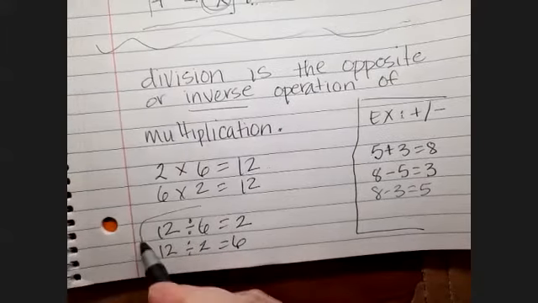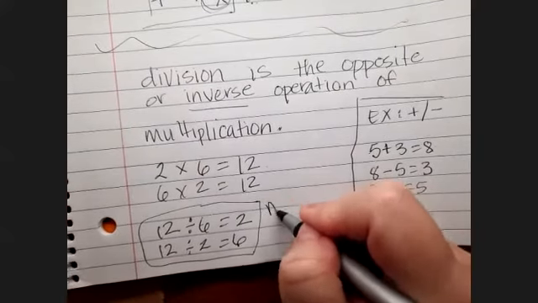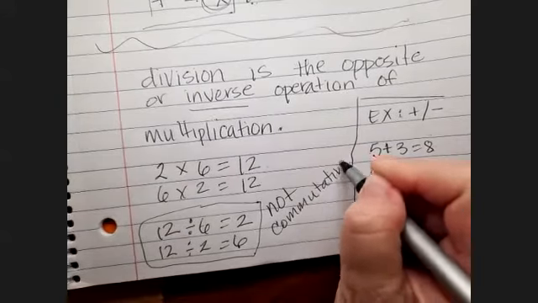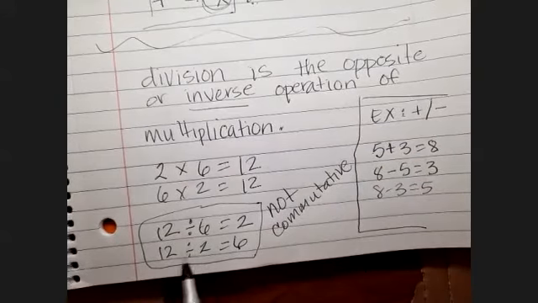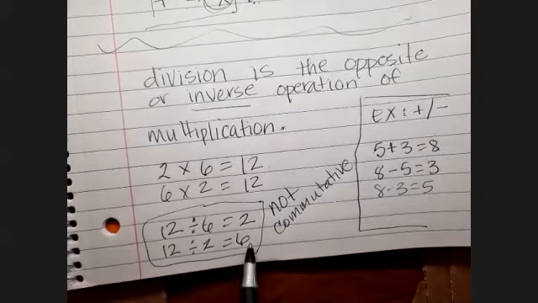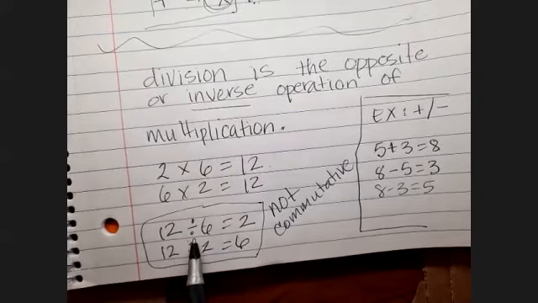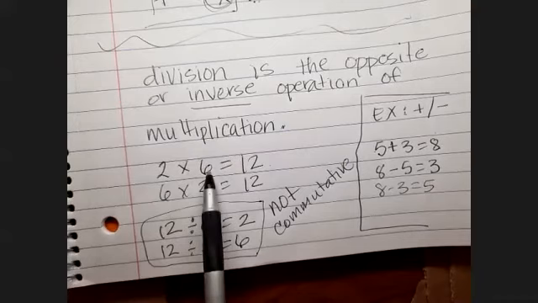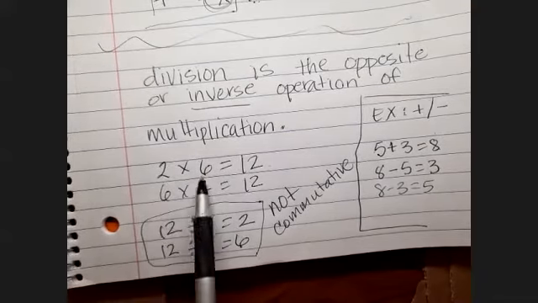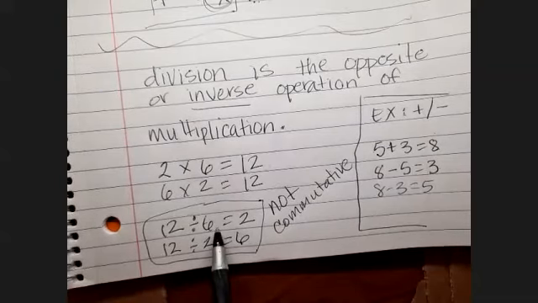So I want to put a box around the division here and put not commutative, meaning I cannot switch the 6 and the 12. I cannot switch the 2 and the 12. Because 2 divided by 12, totally different answer than my answer of 6. 6 divided by 12, totally different answer than my answer of 2. I cannot switch these and still get the same answer. Unlike multiplication, it doesn't matter if I do 2 times 6 or 6 times 2. This is commutative, this is not commutative.